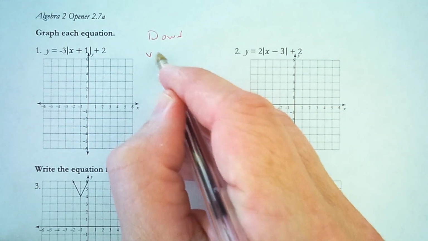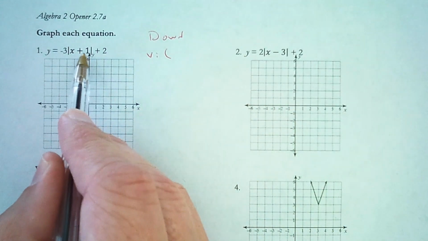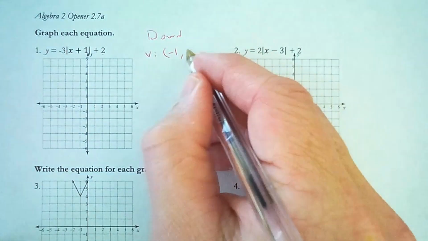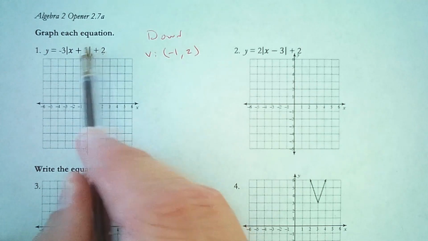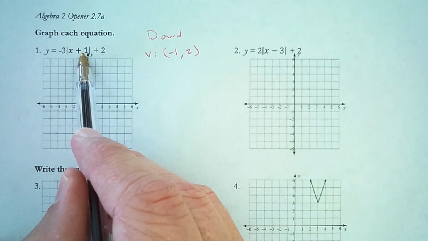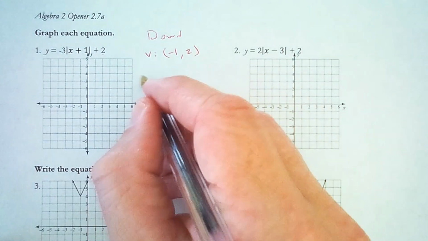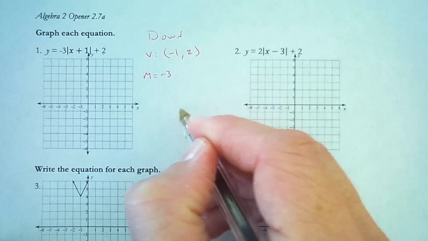So the vertex is positive 1 right here means negative 1 goes in the vertex. And positive 2 means positive 2 goes in the vertex. So this is the opposite of h, this is k. So we change this to the opposite sign, we keep this one. Okay, then the slope is negative 3 on the right side.